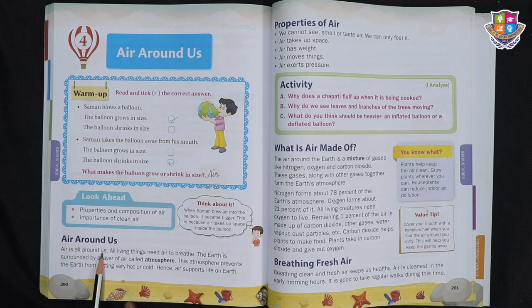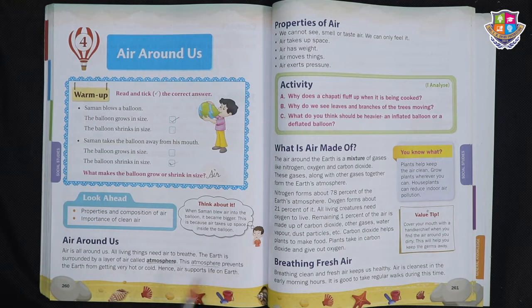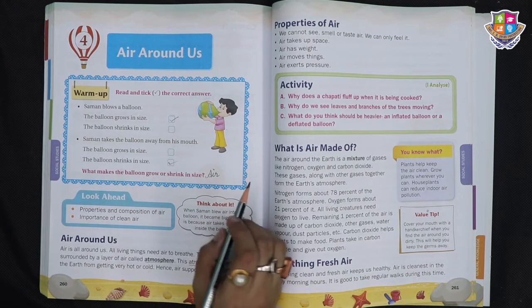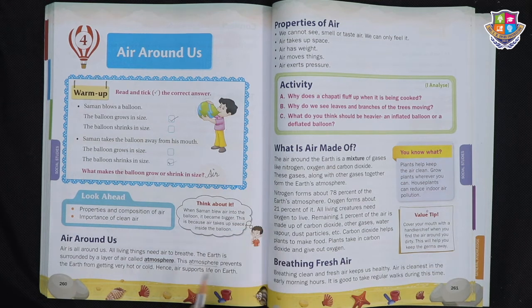Now, air around us. Air is all around us. All living things need air to breathe. The earth is surrounded by a layer of air called atmosphere. So there is a layer of the earth that is called the atmosphere. This atmosphere prevents the earth from getting very hot or cold. So this atmosphere protects the earth or prevents the earth from getting too hot or too cold weathers.